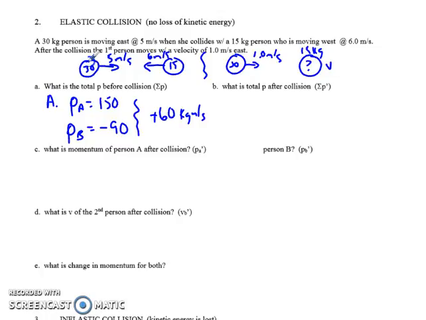So how do we figure out the total momentum if we don't have the individual momentums after? Well, we use the law of conservation of momentum, which says sigma p prime, what we're looking for, equals sigma p, and we found sigma p earlier, so it's very simple, 60 kilogram meters per second. You need to write this equation here in order to justify that.